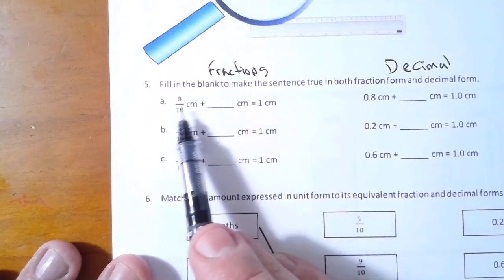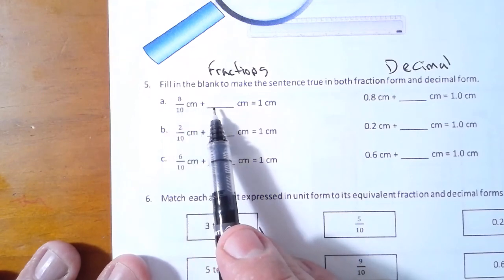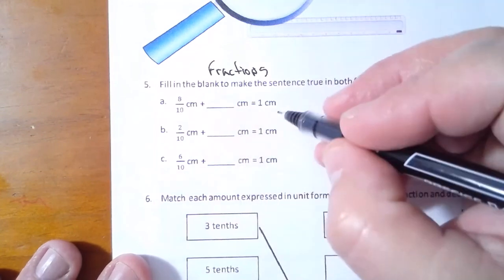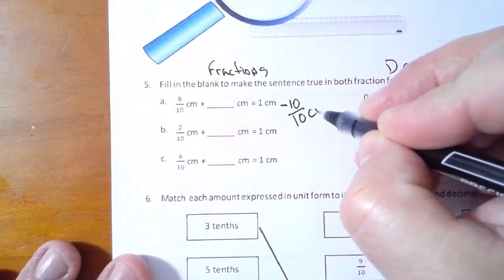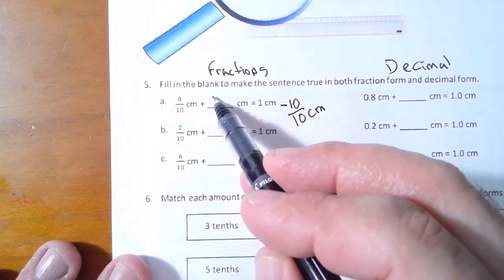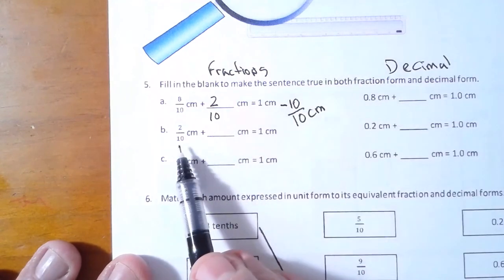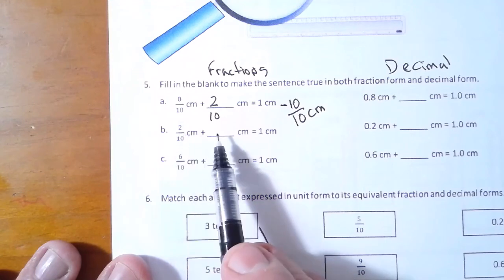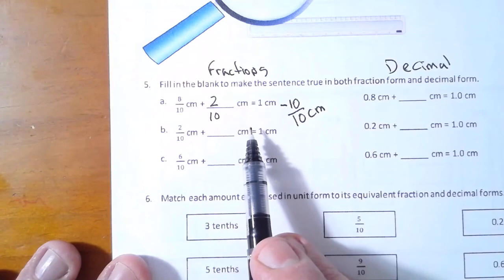So basically all you're saying is, at 8/10, how many more tenths do you need to equal 1 whole? 10 over 10. So think about this 1 centimeter as 10 over 10 centimeters. To get from 8 to 10, I just need 2 tenths more for this one. We can reverse that. What do you add to 2 to get to 10? 2 plus what equals 10 over 10?